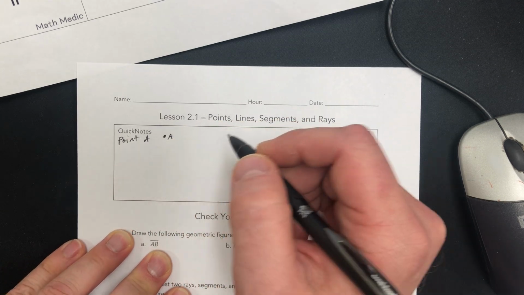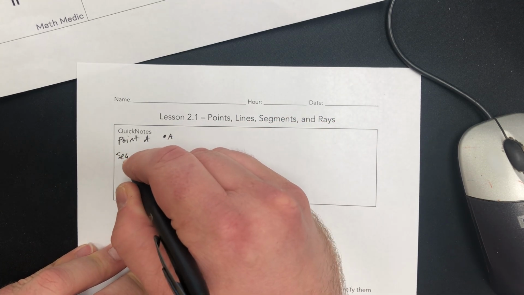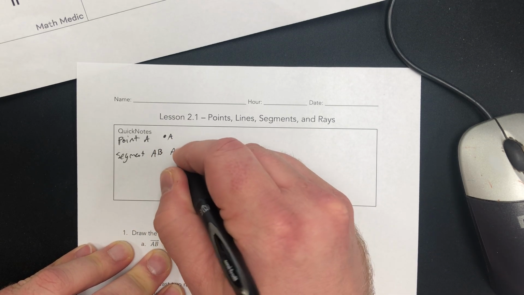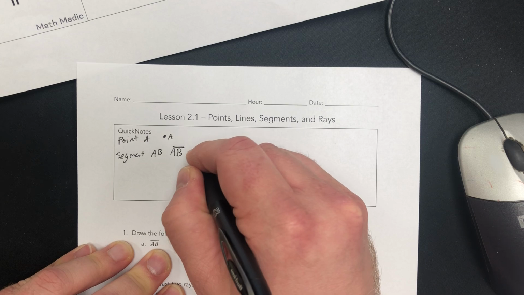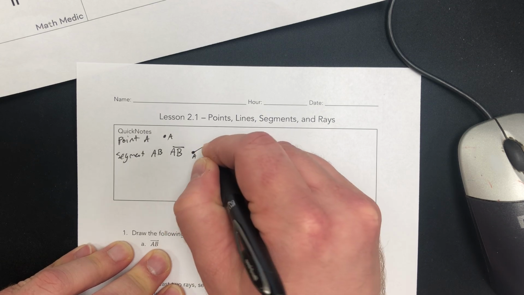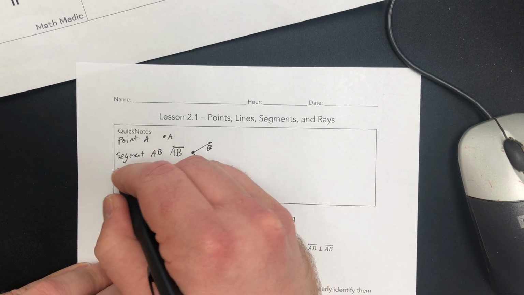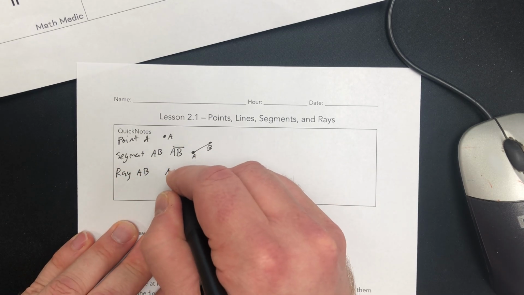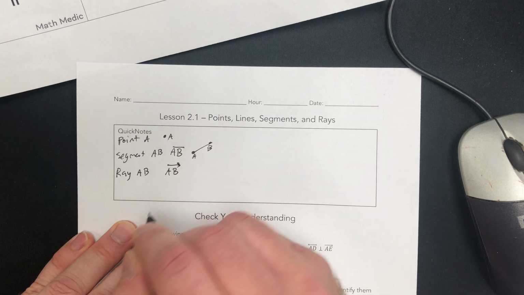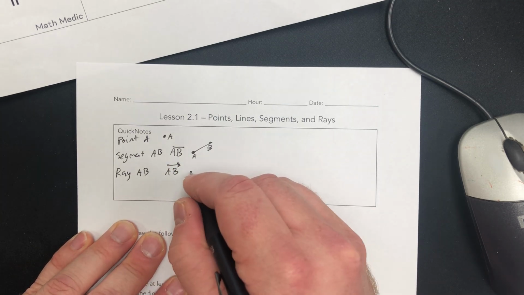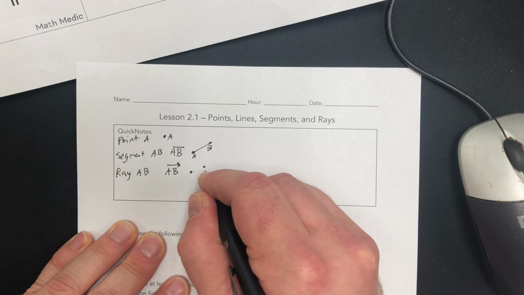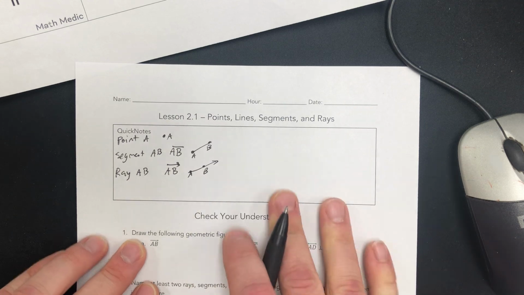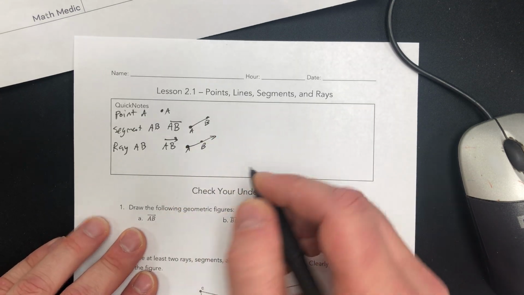Then we have segment AB, which is AB with a line over it, going from A to B. Then we have ray AB, which is AB with an arrow over it. It starts at A, passes through B, and then goes forever.